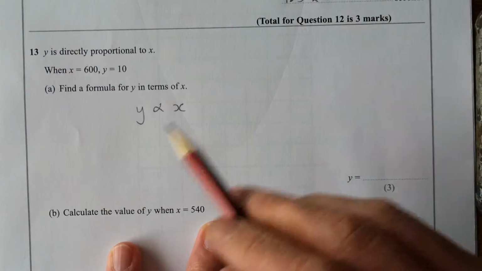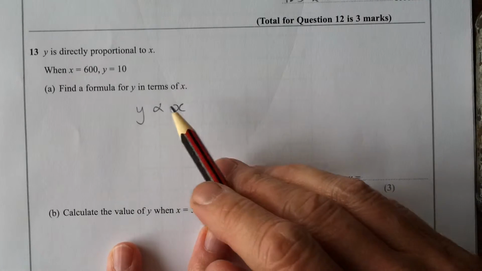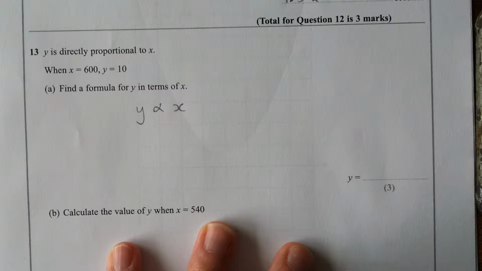We could have had lots of others. Y is proportional to x squared. Y is inversely proportional, which would have been 1 over something. If it was inversely proportional to x, it would have been 1 over x. If it was inversely proportional to x squared, it would have been 1 over x squared.